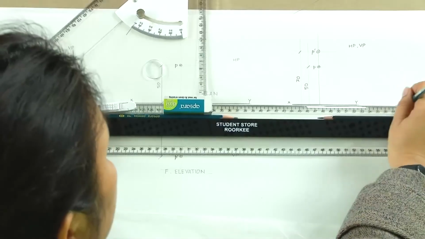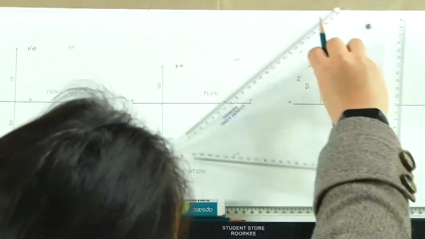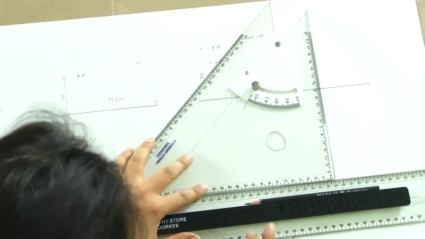So, if we have to draw this, we repeat the process exactly the same way as we have done here.